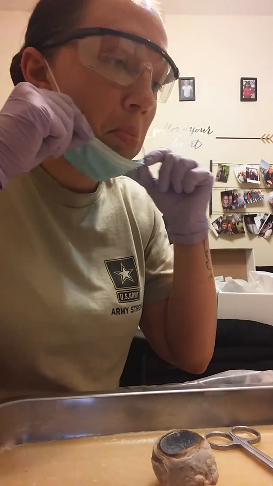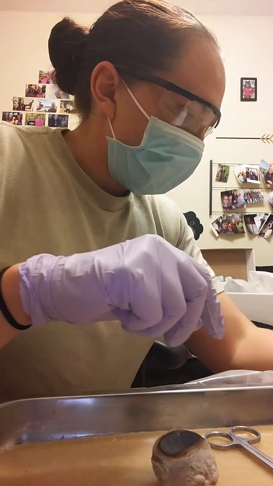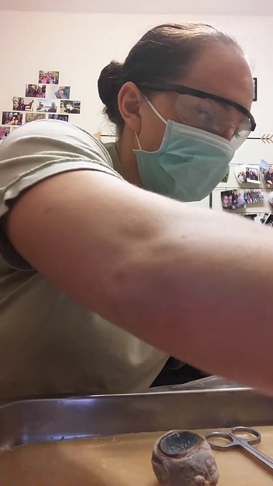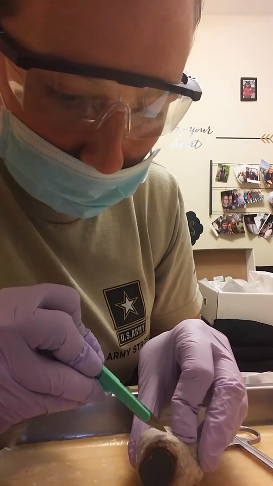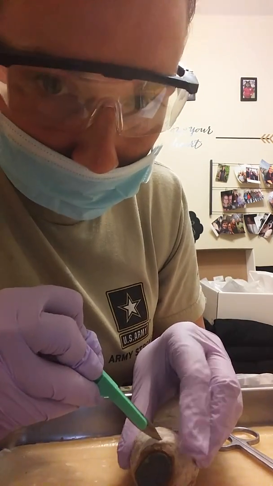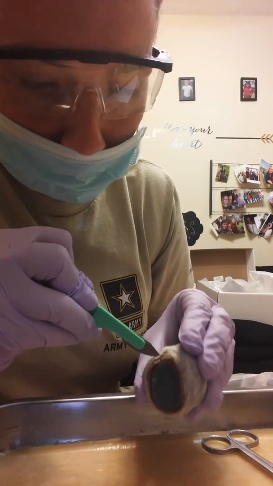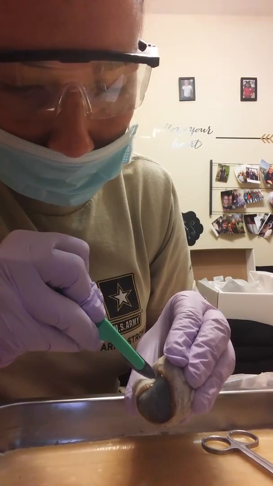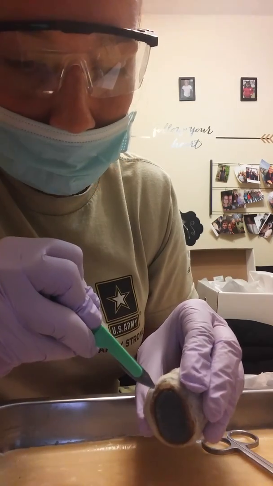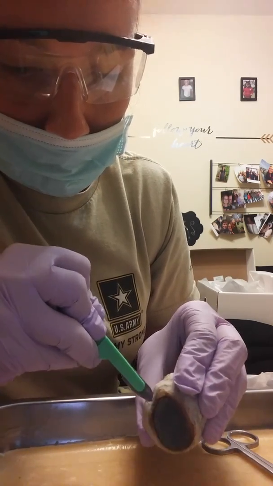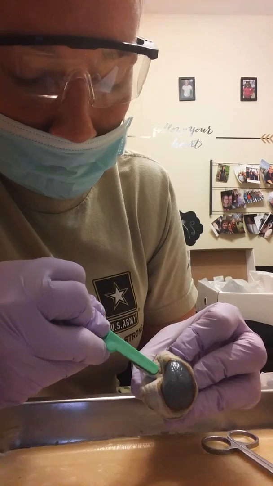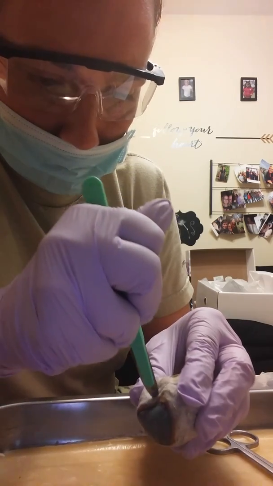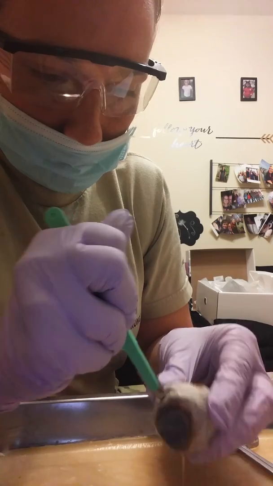Hopefully I don't get any juices on my uniform, but alright, so I'm going to cut right behind the cornea. And some fluid's probably going to come out. It's actually kind of hard.